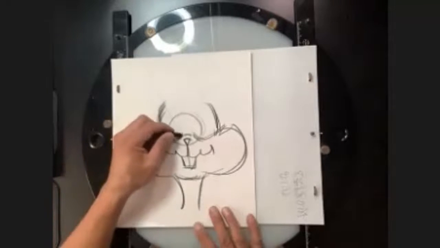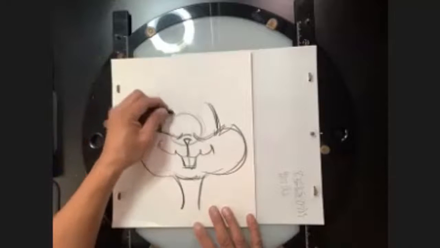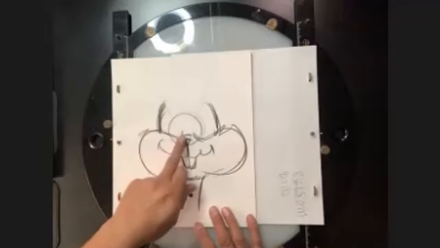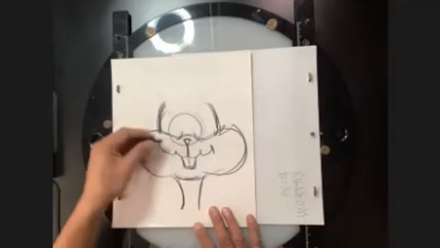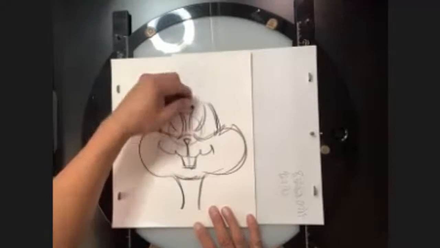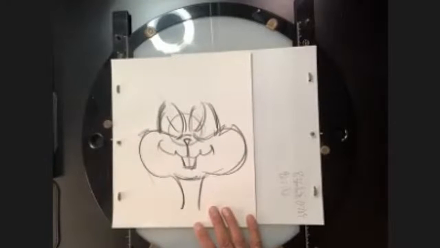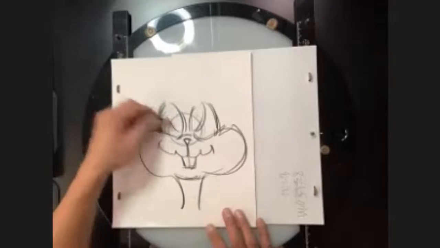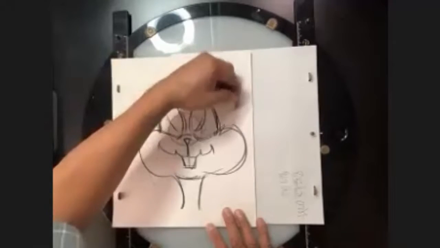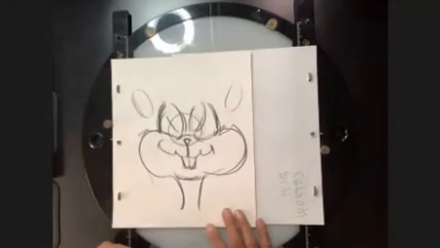Okay, now we're going to come back here with these light lines, and his eyes are going to come from right down here at this point. And we're going to make almost like an ellipse, but it's not going to be completely closed. It's just going to look like that. It's almost going to look like his ears. You guys doing all right?